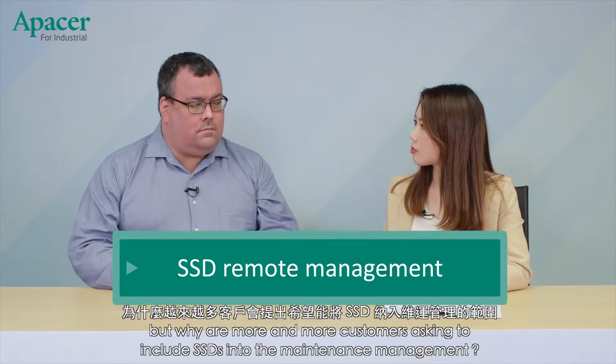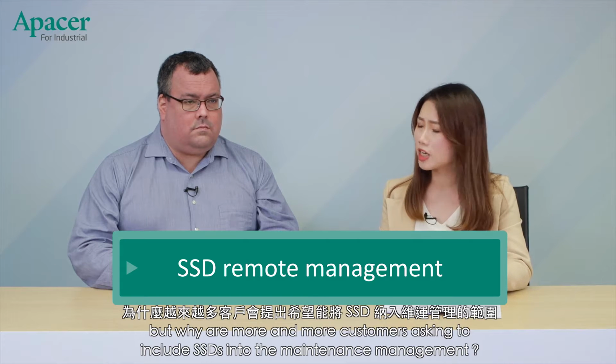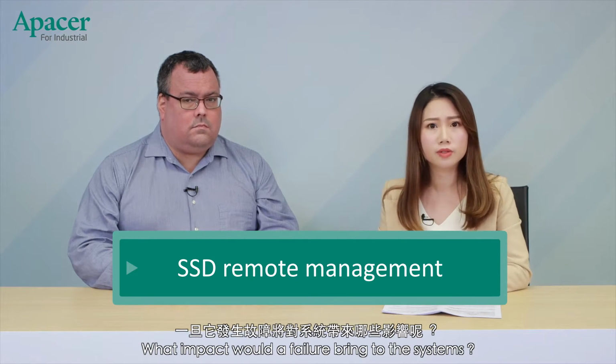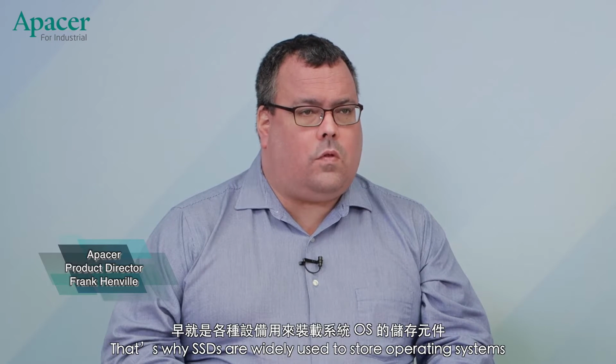We know that SSDs play a very important role in deepening AIoT applications, but why are more and more customers asking to include SSD into the maintenance management? What impact would a failure bring to the systems? That's a great question. The advantages to SSDs are well known. Their read-write operations are fast, shock-proof, and stable. That's why SSDs are widely used to store operating systems.